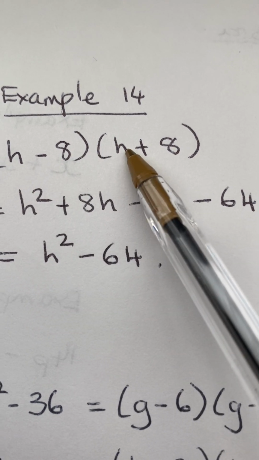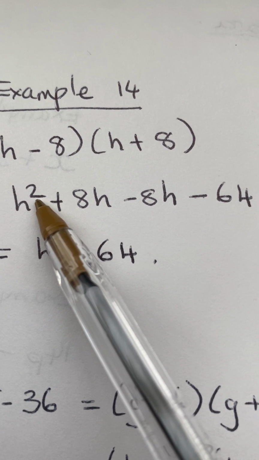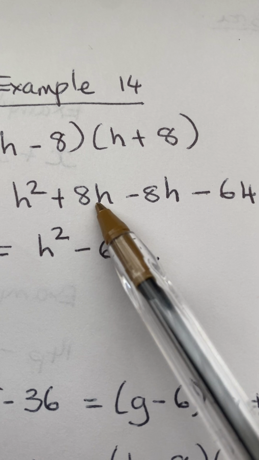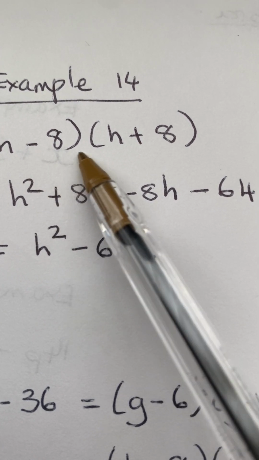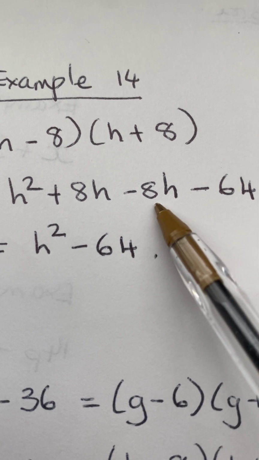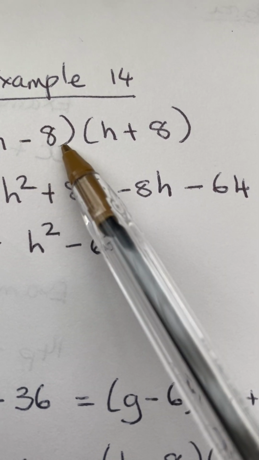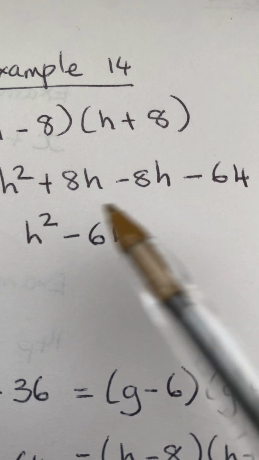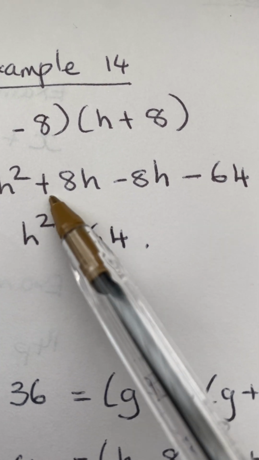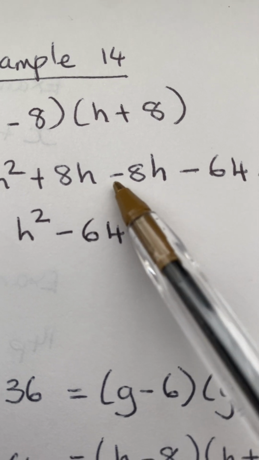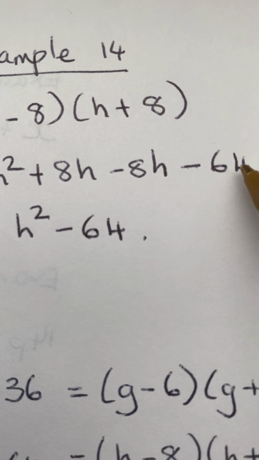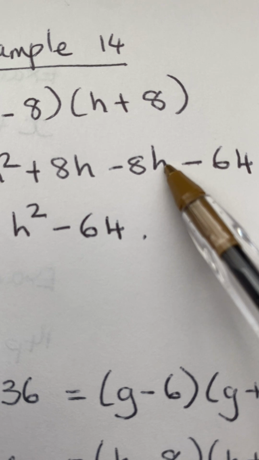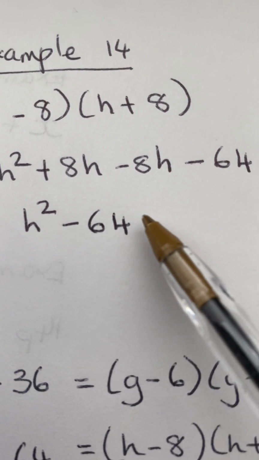So h times h is h squared. Okay, h times 8 is plus 8h. Minus 8 times h will be minus 8h. Minus 8 times plus 8 will be minus 64. So h squared plus 8h minus 8h minus 64. So the 8h minus 8h will cancel out. So we have h squared minus 64.